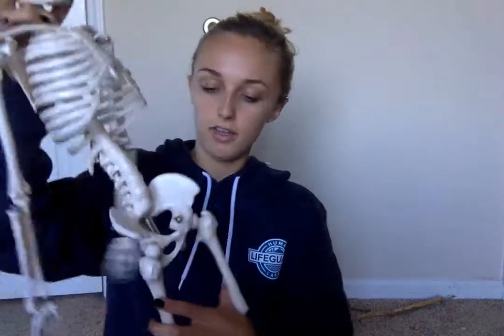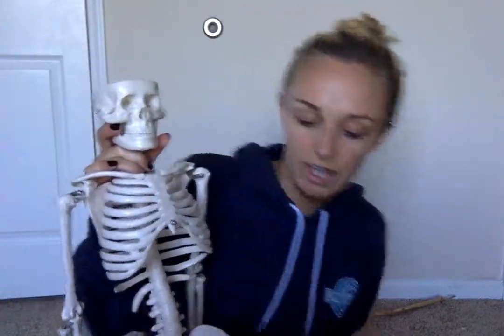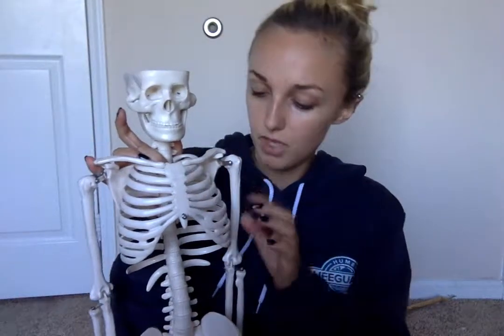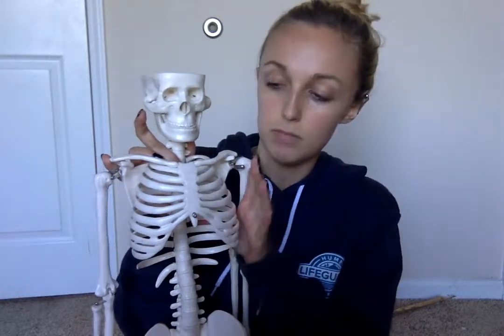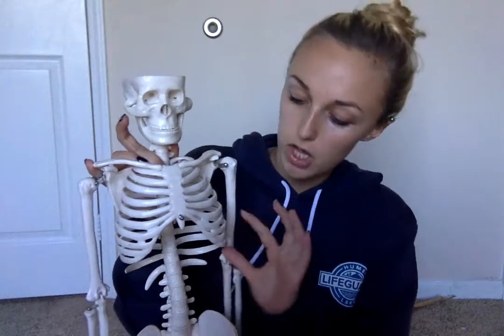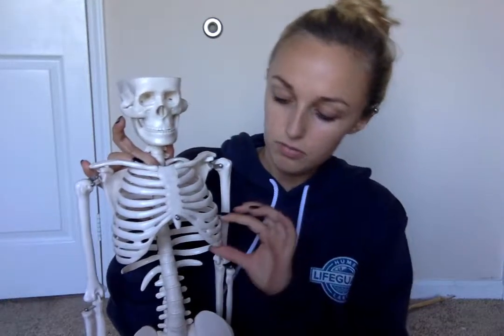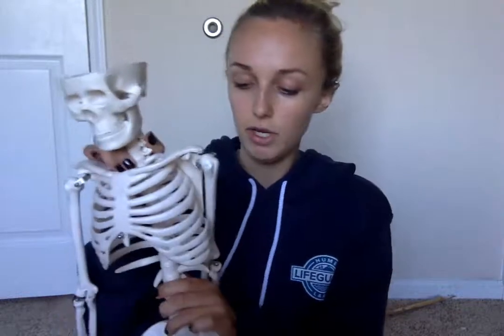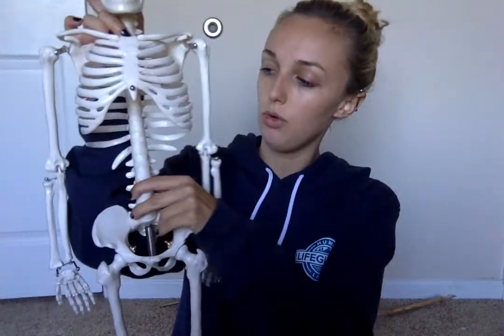And then on the front, we have the thoracic cage. So we have the body of the sternum right here, the manubrium of the sternum, the true ribs, which are the first 7 pairs of ribs. They connect to the spine and to the sternum. And then we have the false ribs, which are the next 3 rows of ribs, and they connect to the true ribs. And then we have the floating ribs, which are right here, and they only connect to the spine.